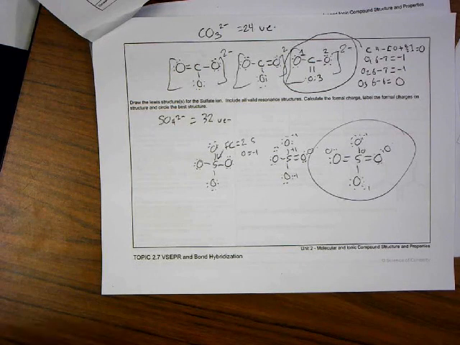What's this sulfur going to be? 0. What's this oxygen going to be? 0. What's this oxygen going to be? 0. So I have 0, 0, 0, -1, -1. It's this one. It has the most zeros.